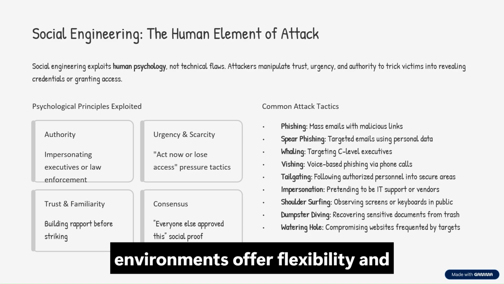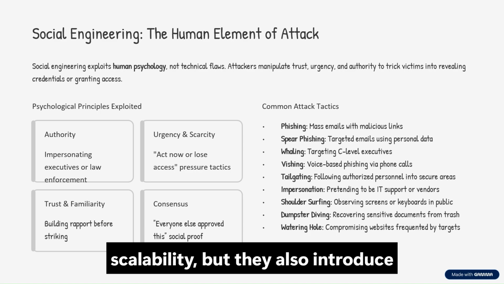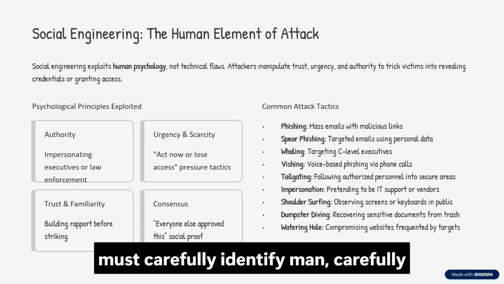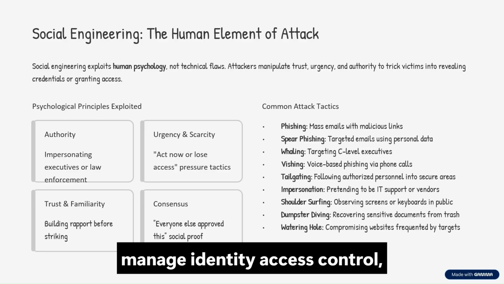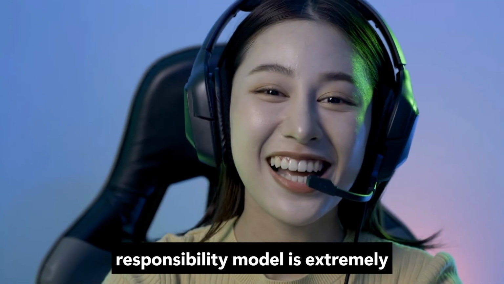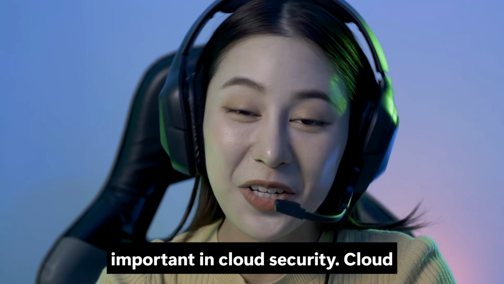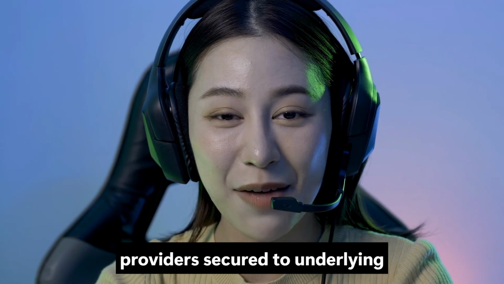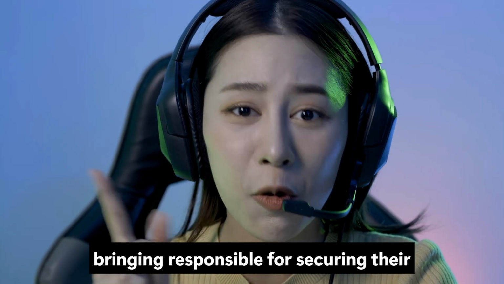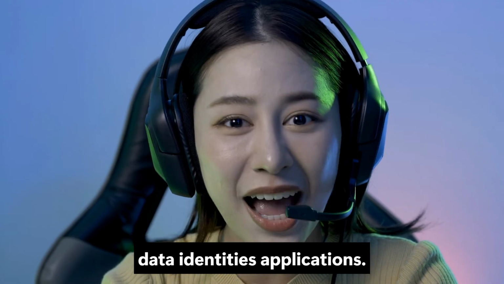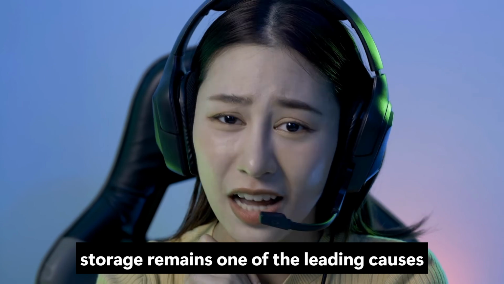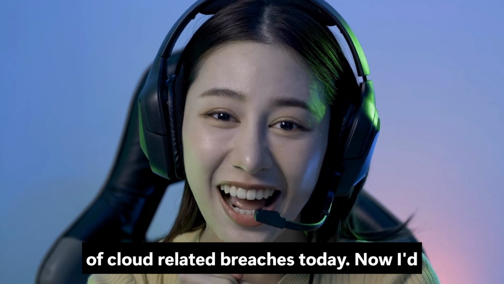Cloud environments offer flexibility and scalability, but they also introduce unique security challenges. Organizations must carefully manage identity, access control, encryption, monitoring, and shared responsibility. This shared responsibility model is extremely important in cloud security. Cloud providers secure the underlying infrastructure while customers remain responsible for securing their data, identities, applications, and configurations. Misconfigured cloud storage remains one of the leading causes of cloud-related breaches today.